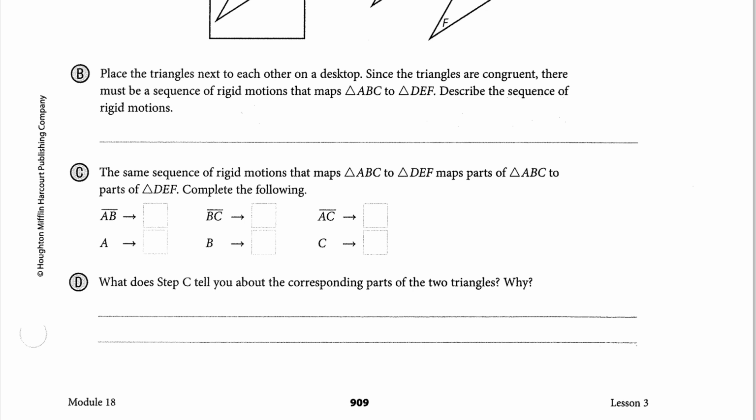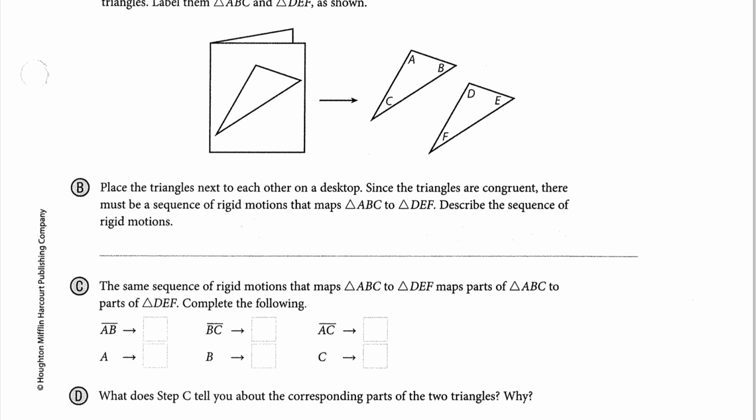Since the triangles are congruent, there must be a sequence of rigid motions that map triangle ABC to triangle DEF. Describe the sequence of rigid motions. In the image shown, the sequence of rigid motions would just be a translation down and to the right, but if you had these on a desktop, it could require a translation, a rotation, or a reflection, or the combination of all of them.